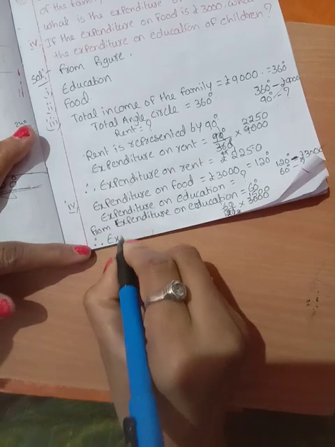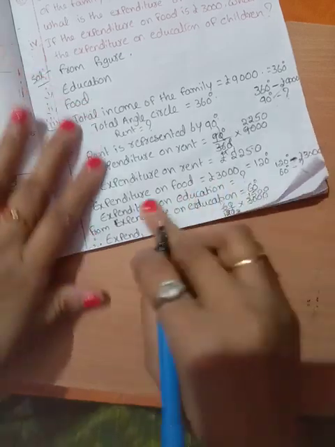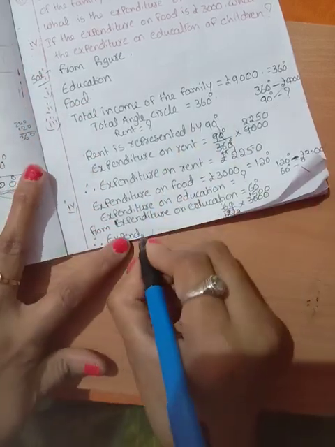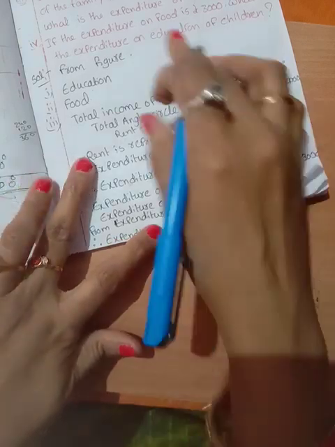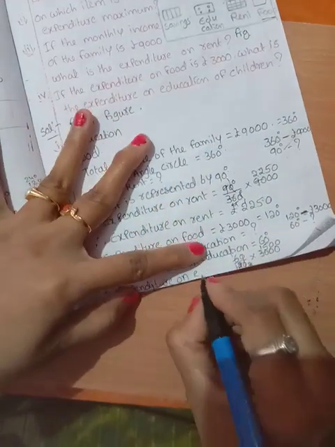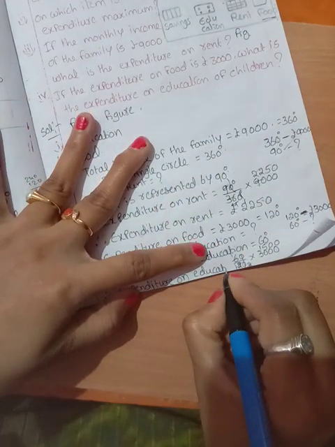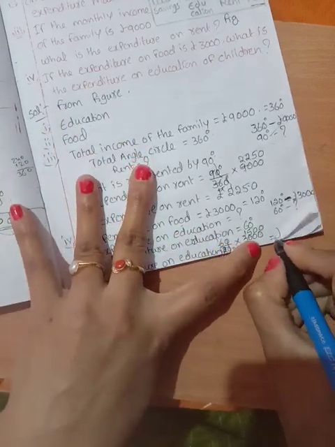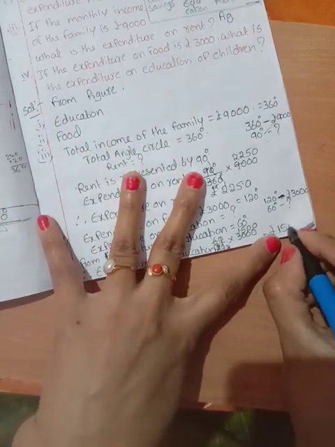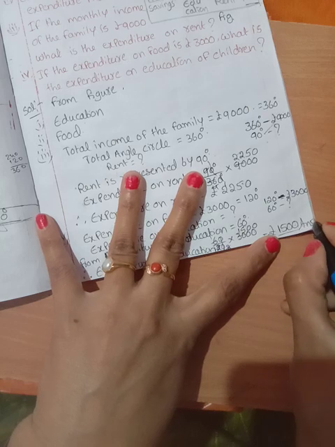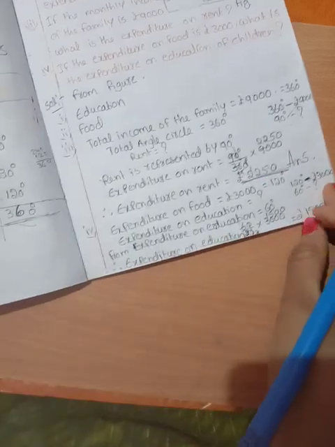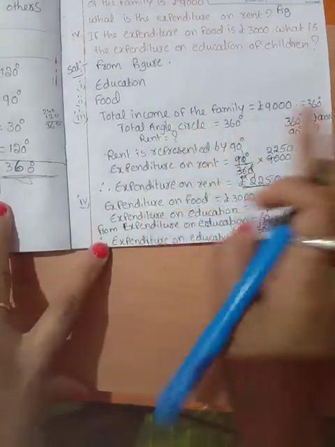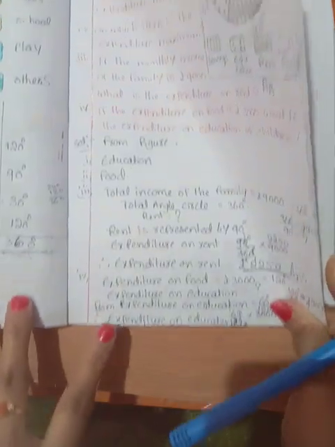Therefore, the expenditure is represented; you can write that or otherwise leave it. And this is the expenditure on education that is being asked here. You can find the expenditure on education, which is equal to 1,500 rupees. This is the answer. With this, all the exercise problems and solutions are completed.